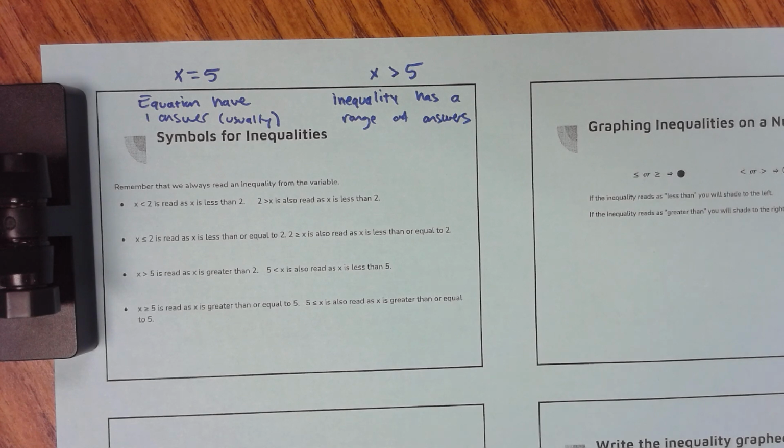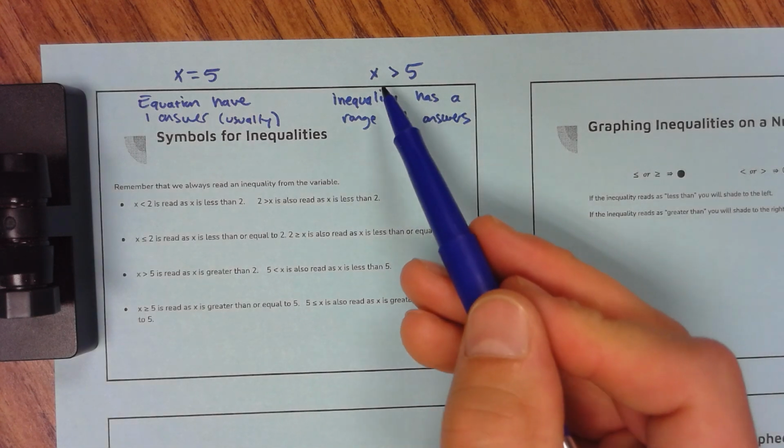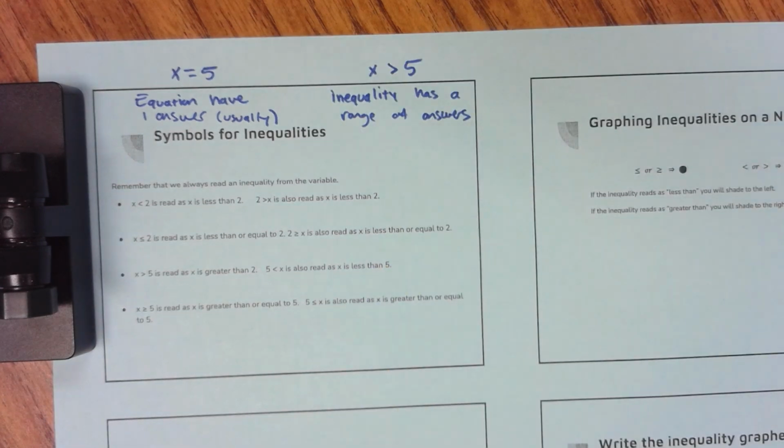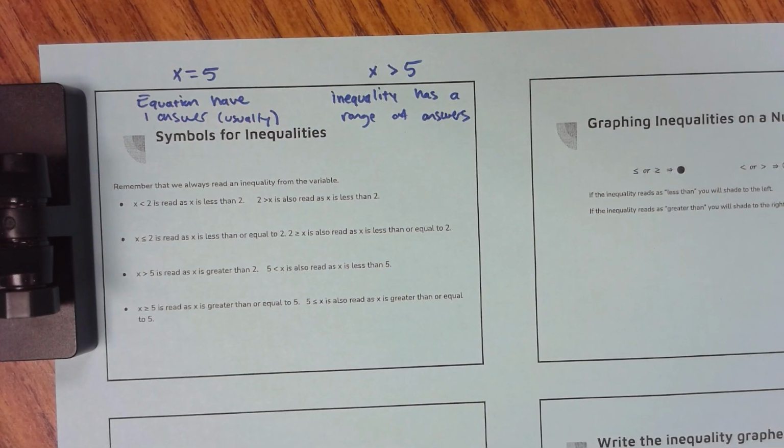Instead, we're going to have number lines. We're also going to write an inequality statement, like what you see right here, x being greater than 5. And we're going to even introduce a new way to represent inequalities, a way that I would guess that nobody in here has seen yet.